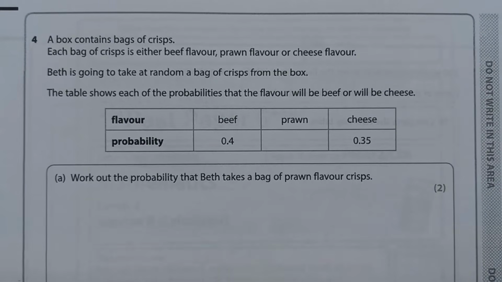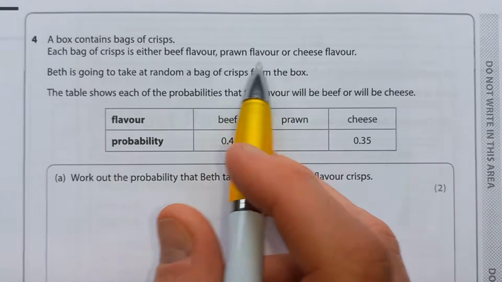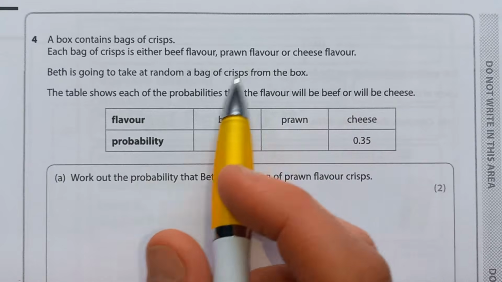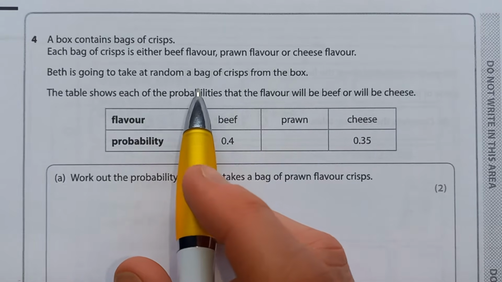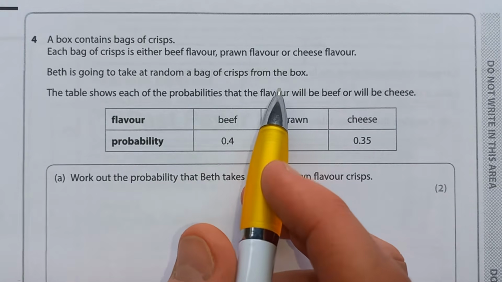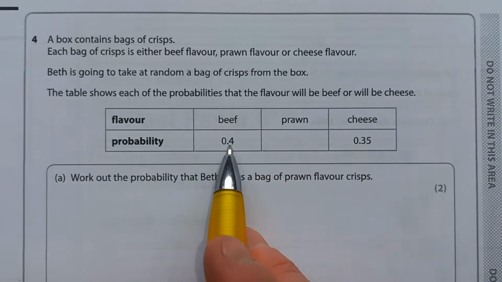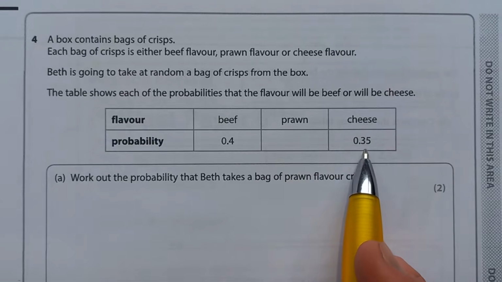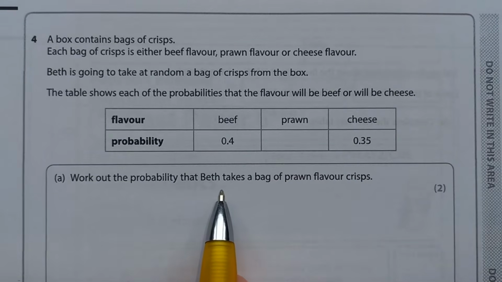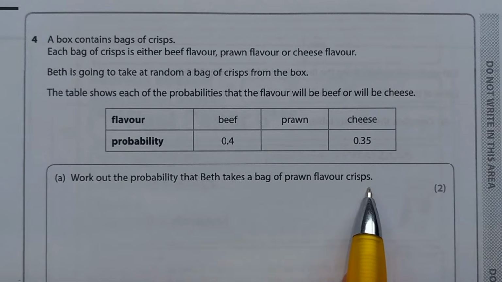Question 4. A box contains bags of crisps. Each bag of crisps is either beef flavour, prawn flavour or cheese flavour. Beth is going to take at random a bag of crisps from the box. This table shows each of the probabilities that the flavour will be beef or will be cheese. Work out the probability that Beth takes a bag of prawn flavour crisps.